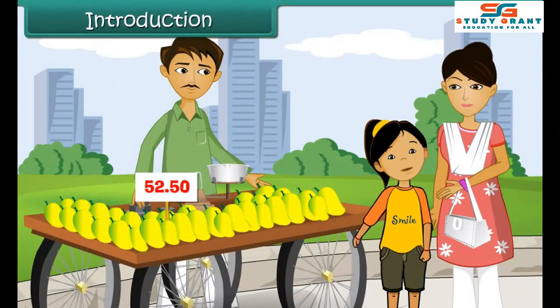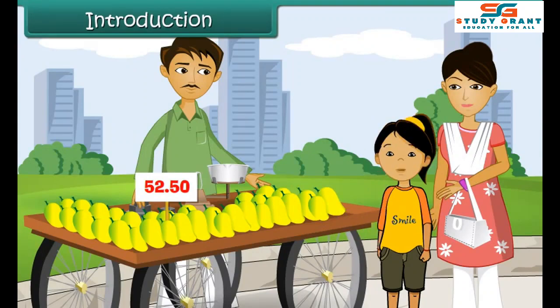Mama, look, there are mangoes. Please buy some for me. Oh, it costs 52 rupees and 50 paisa per kg. Sure, dear. I will buy 2 kilograms of mangoes for you. Dear, can you tell me how much I need to pay for 2 kilograms?